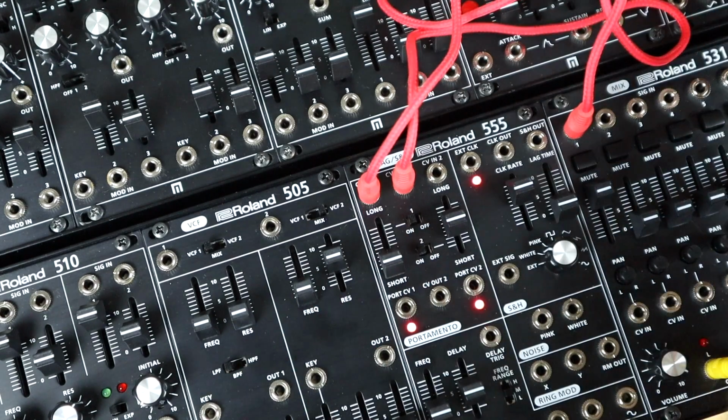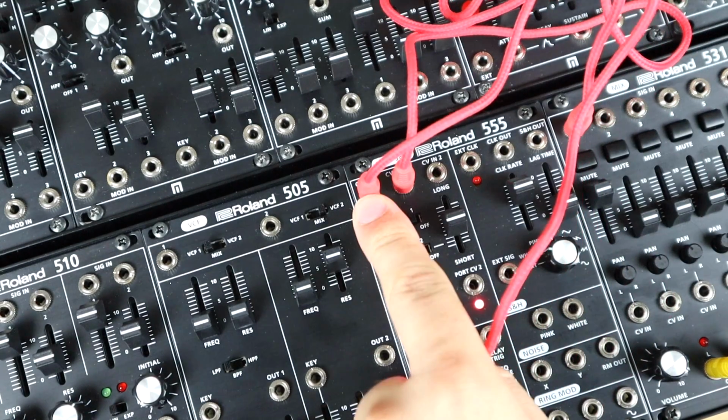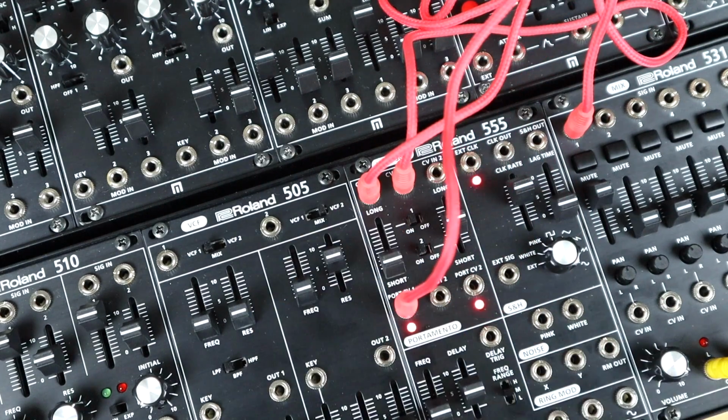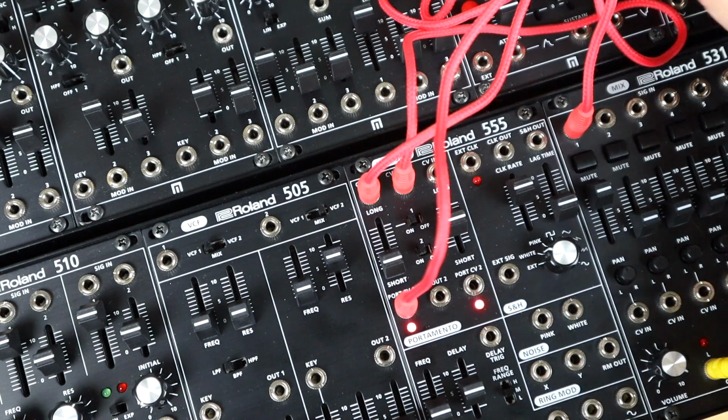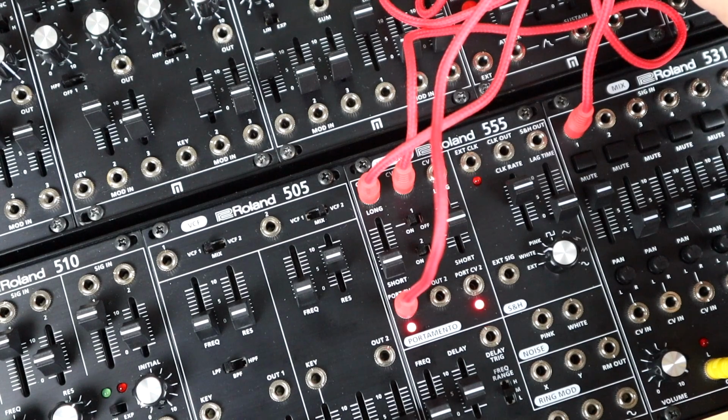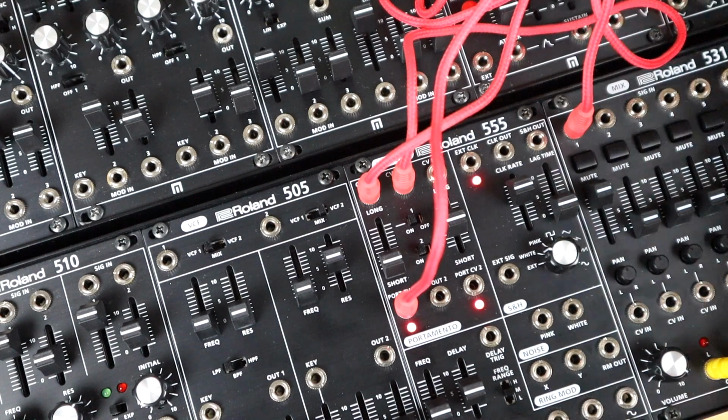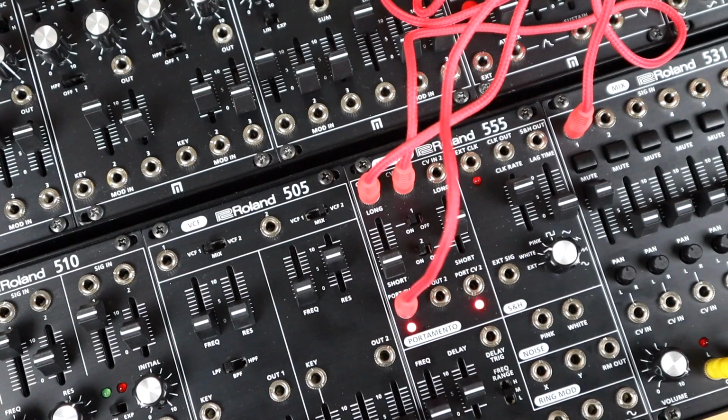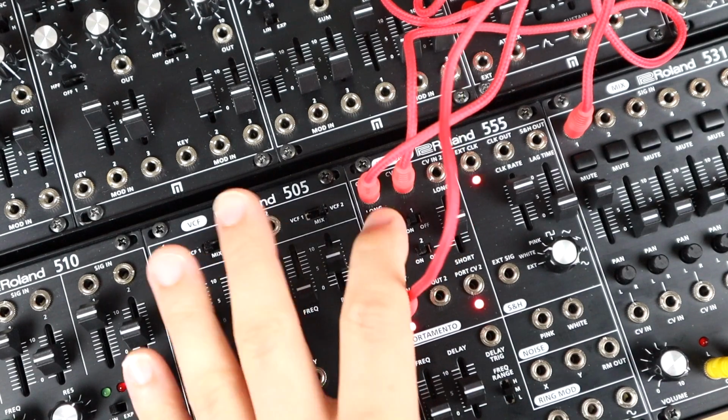So if I plug an envelope in to say the CV of this, I've got myself a crude VCA or low pass gate or filter. In terms of what it's doing, it's more like a filter really than a VCA, but that volume effectively drops off and it behaves like a VCA.